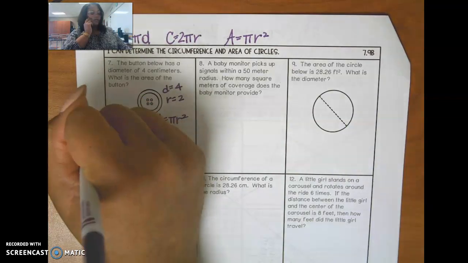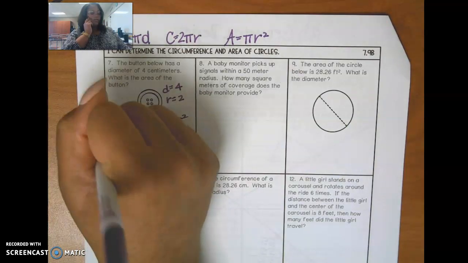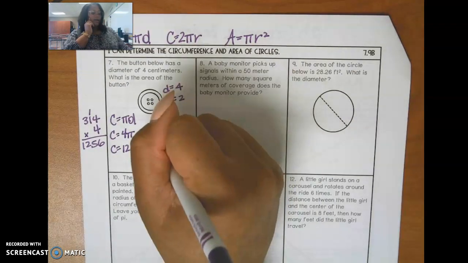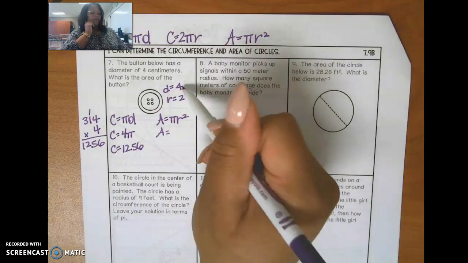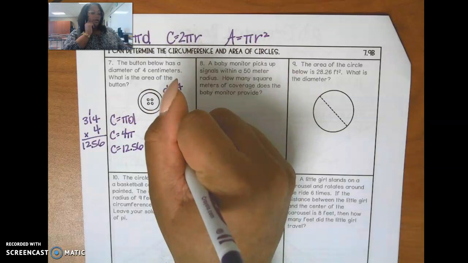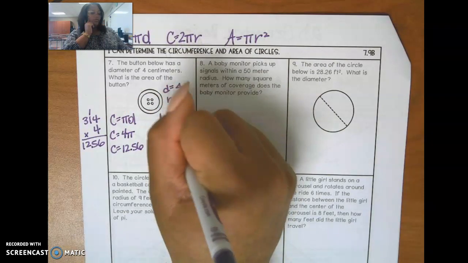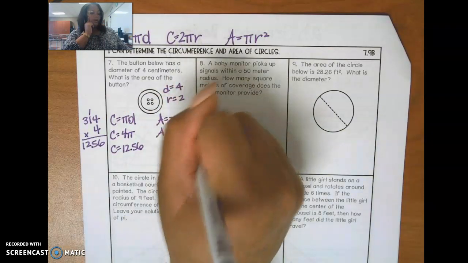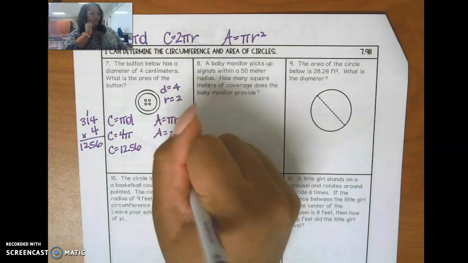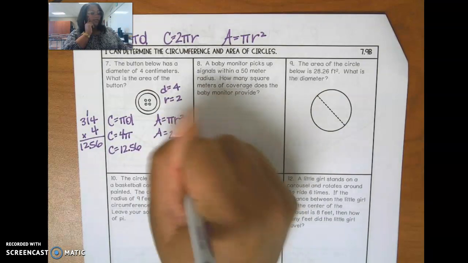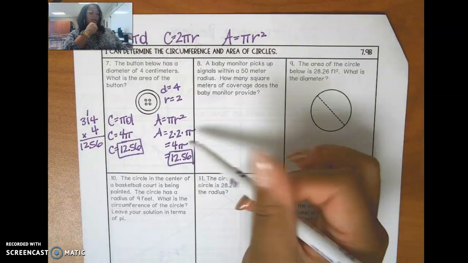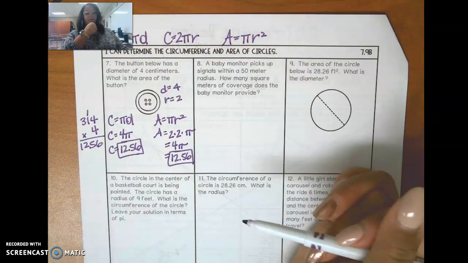3.14 times 4. 6, carry the 1. 5, 12. Yep. And then my area would equal the same, ironically, because r squared is also my diameter. So area equals 2 times 2 times pi, which is 4 times pi, which is 12.56. This is the only time circumference and area will equal the same. That's when my radius is 2 and my diameter is 4.